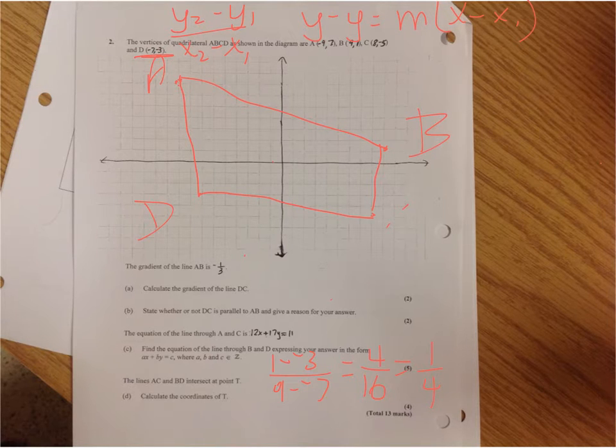So I get y plus 3 equals 1/4 times x plus 7. And when I distribute the 1/4, I get y plus 3 equals 1/4 x plus 7/4.